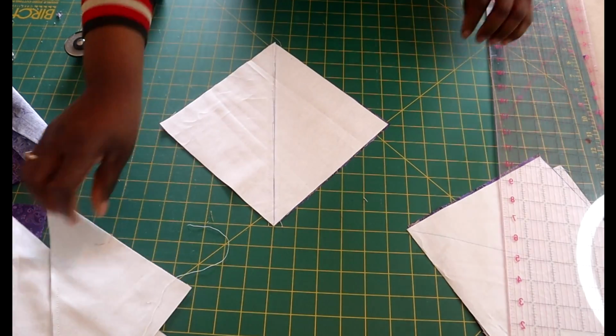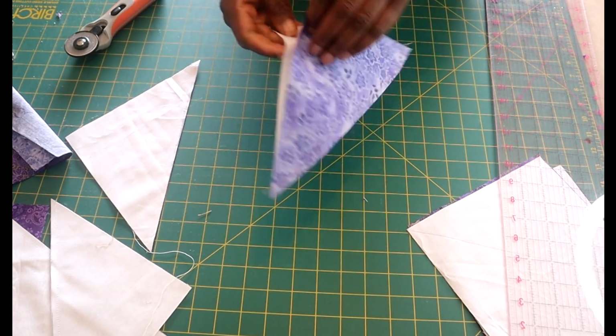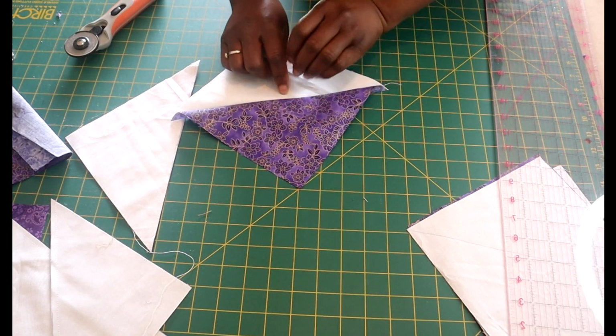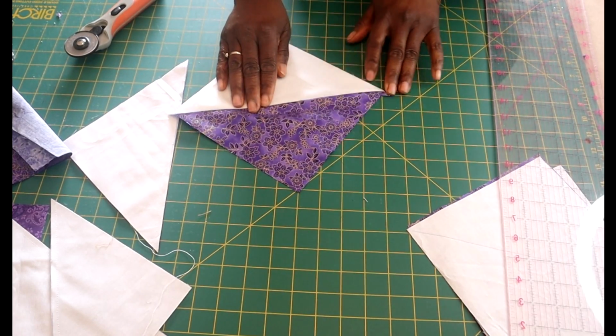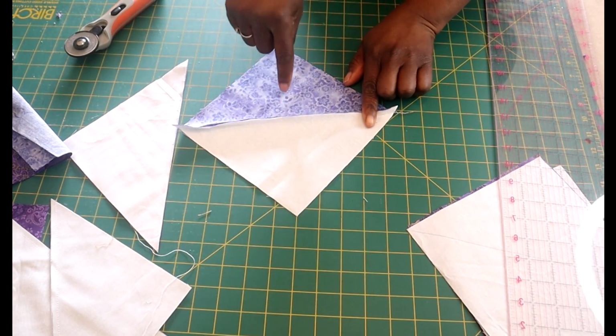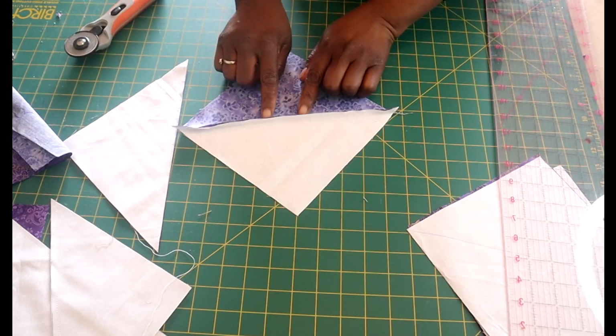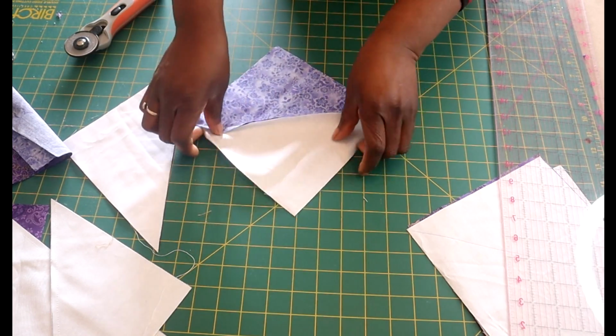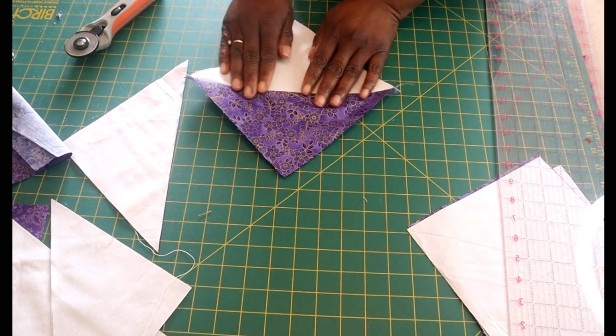Okay, now once you've done that, you're going to lay your background color down and flip it back, and you're going to press it back. The reason why I'm doing that is so that my dark color becomes on the dark itself, not on the light, because if I put it forward, it's going to show up. If I bring it towards the dark side, it's going to remain on that side. I'm just going to finger press it.